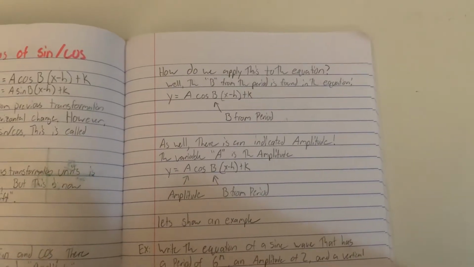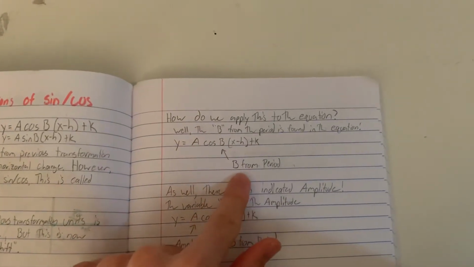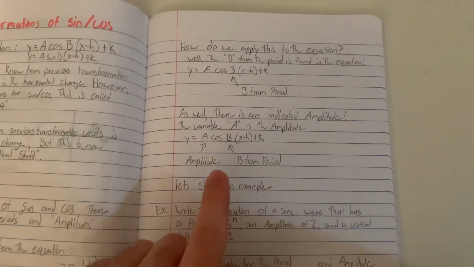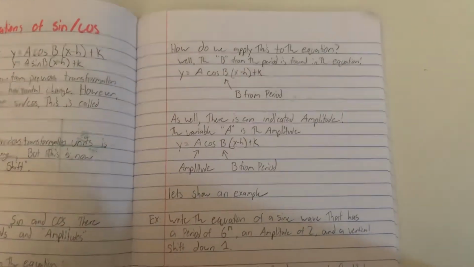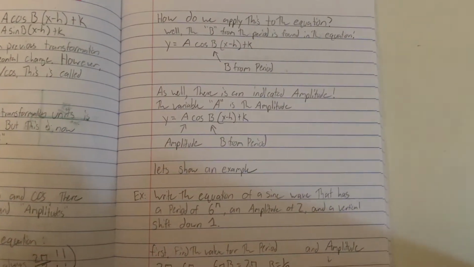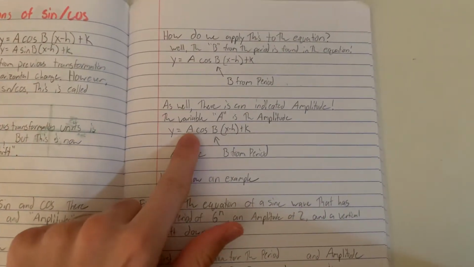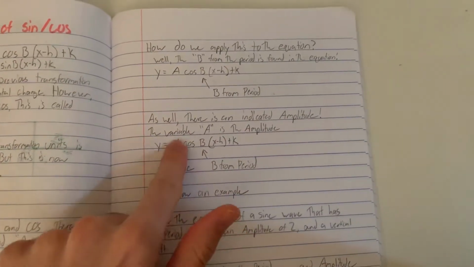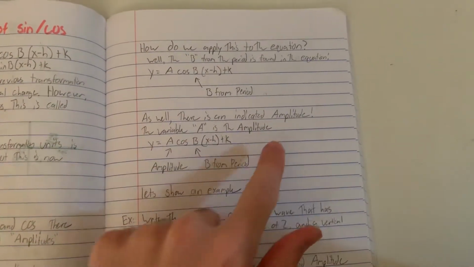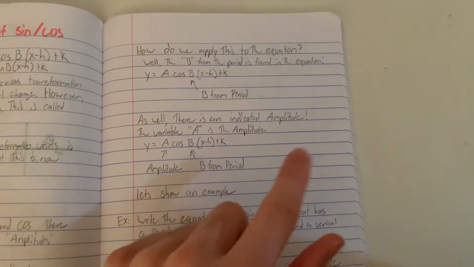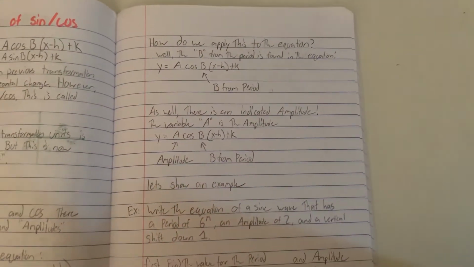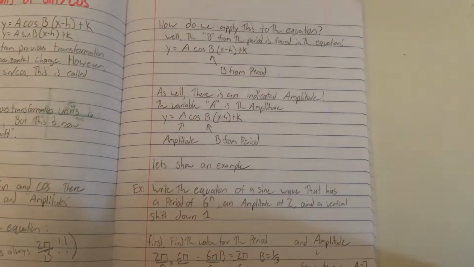Now, how do we apply this to the equation? The 1/4 that we got, you'll plug in for the b variable, because as we determined, b is equal to 1/4. Now, how do we determine the amplitude? That's very simple. The amplitude is equivalent to the variable a. So when you see amplitude, you just plug it right in. But when you see period, you have to do 2 pi over b is equal to the period number it gives.